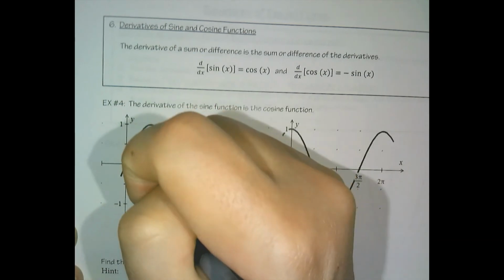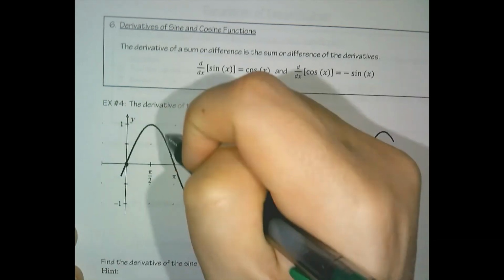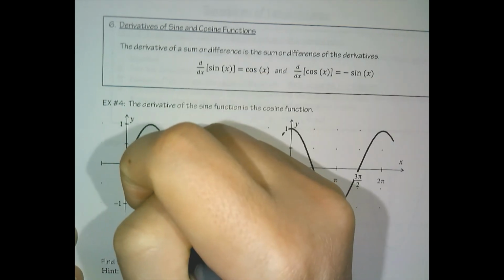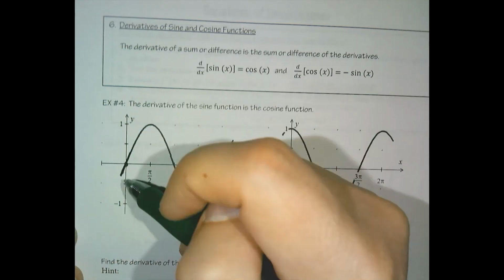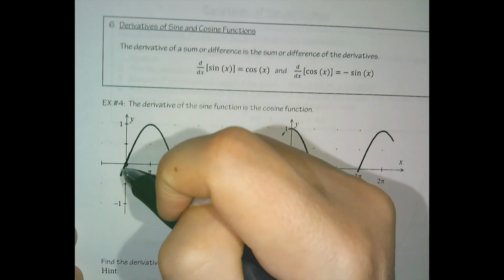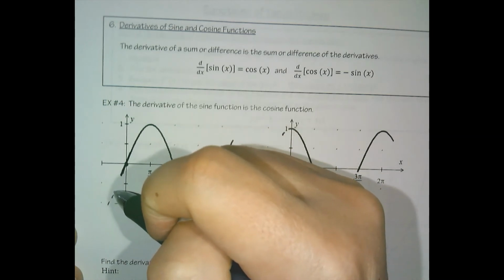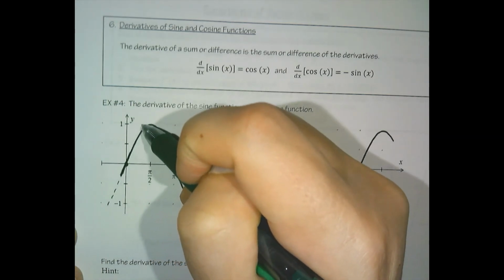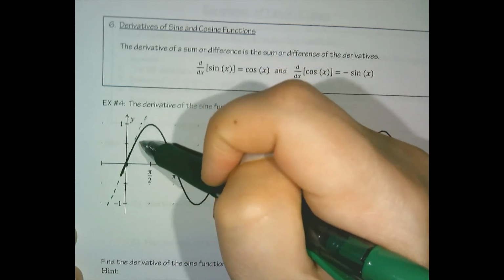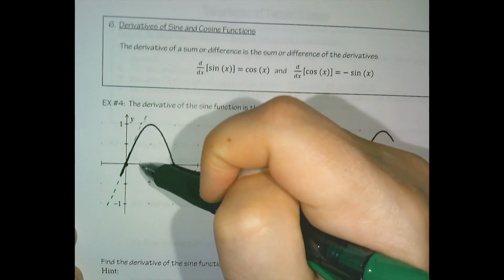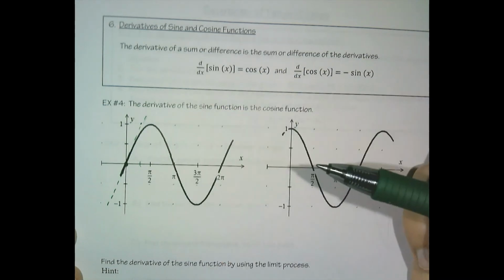If I looked at the graph of sine of x and asked you, what is the slope at the origin? You might calculate the slope by drawing a tangent line at that location and saying that it looks like it rises a height of 1 over a distance of about 1 unit, right?